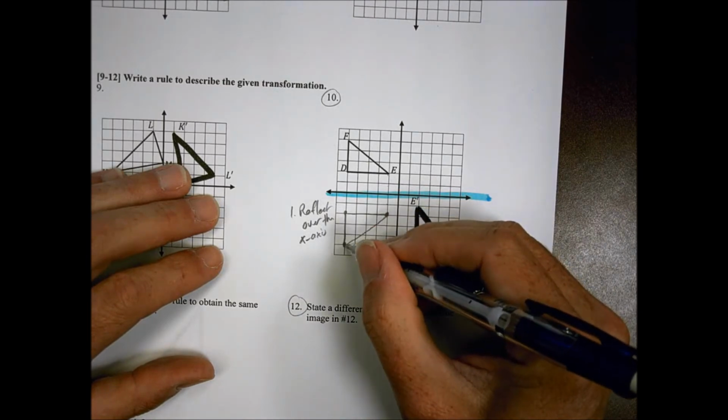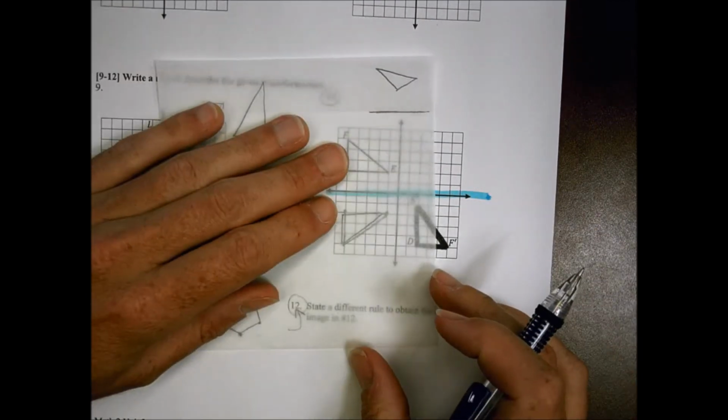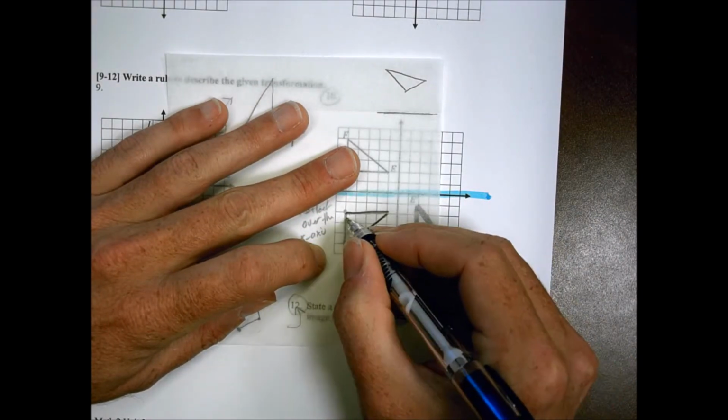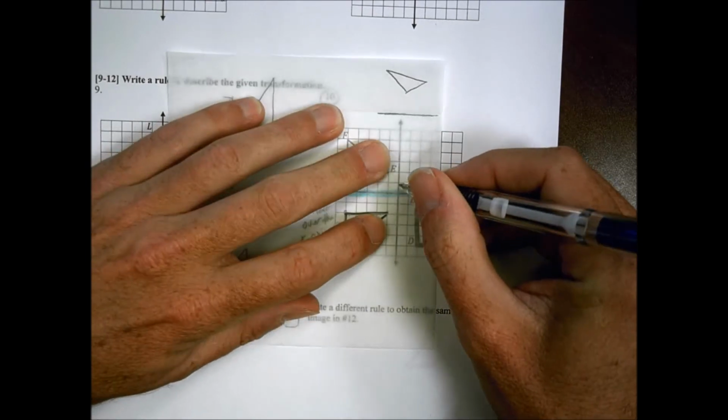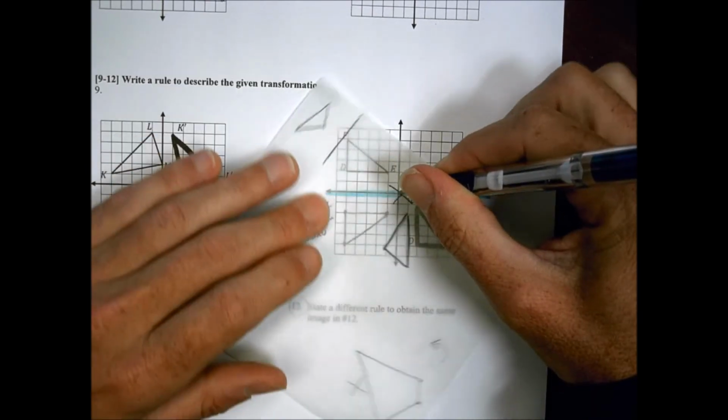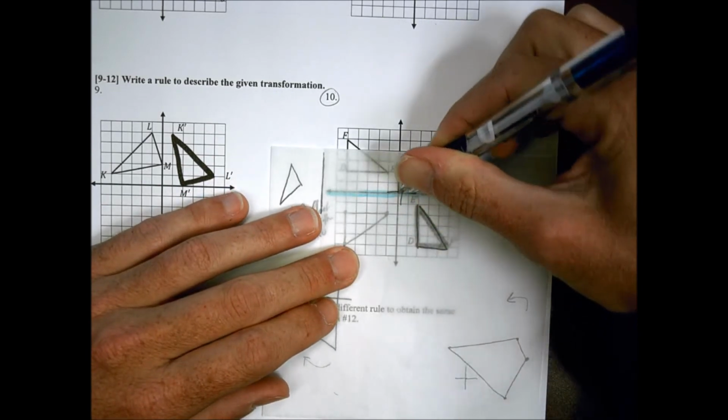Now, once I have it in this place, I can actually take my tracing paper, flip it over. Okay, so now I have it here. Can I do a rotation? Well, let's see. Let's draw my T on the origin, and let's rotate, and click. We land in place right there.